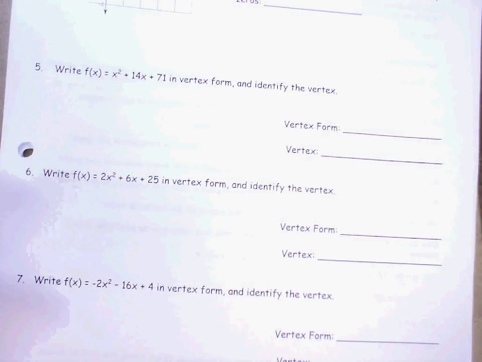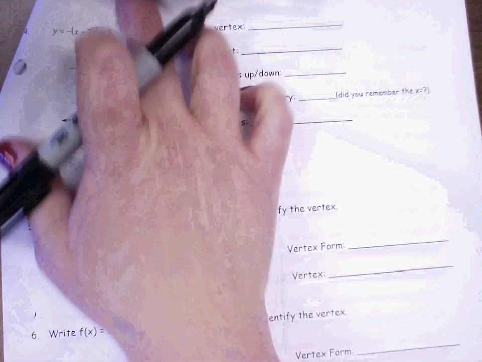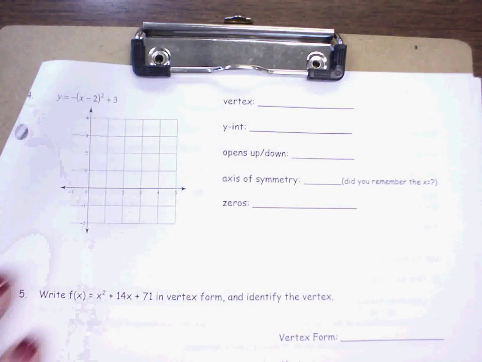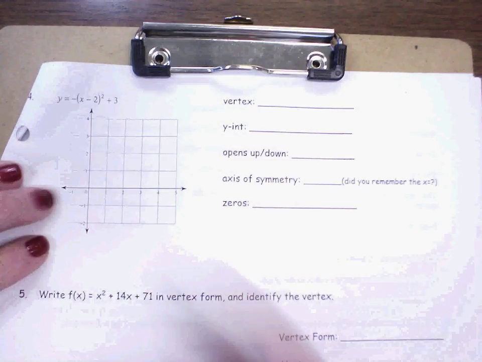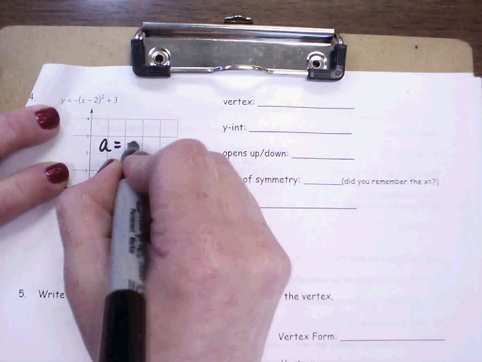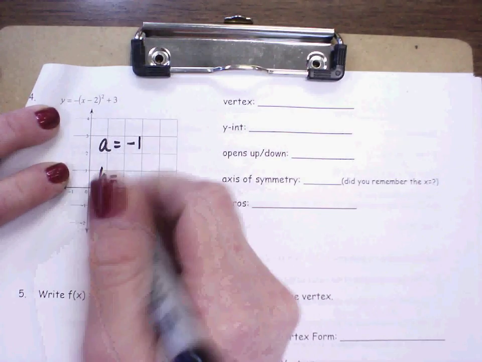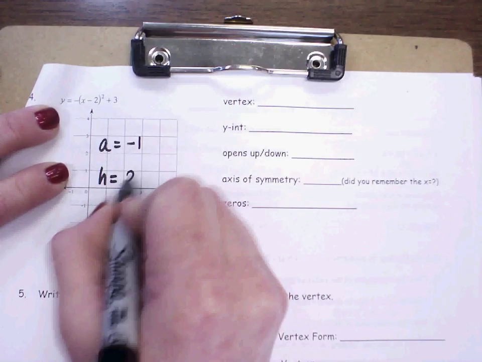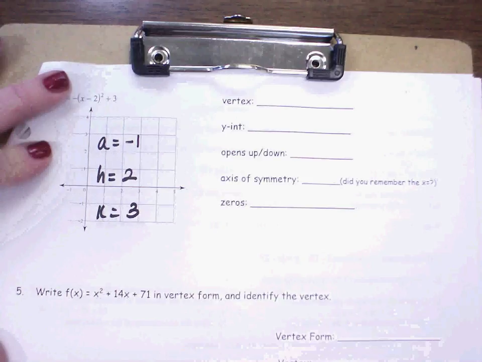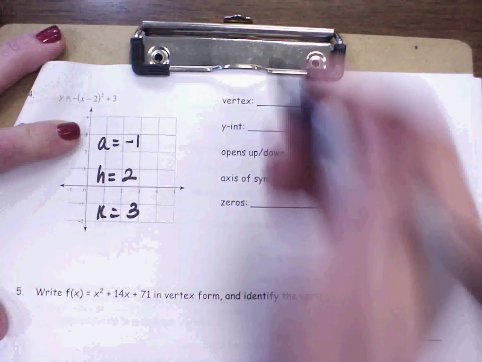All right. What's A? -1. What's H? 2. And what's K? Okay, what's my vertex? 2 and 3. All right, if I want my y-intercept, where do you think I can go to find it? I would go to y equals and figure out if I can find it there.